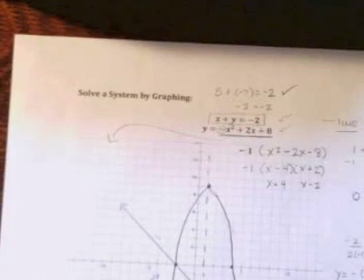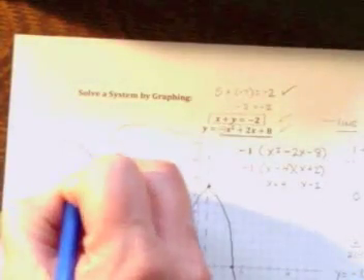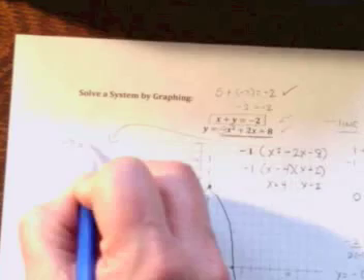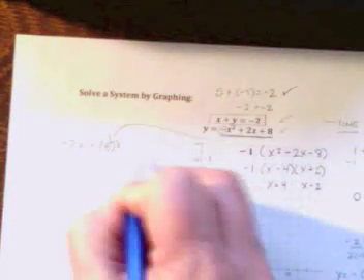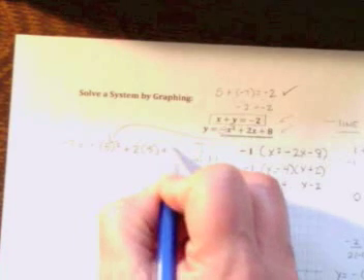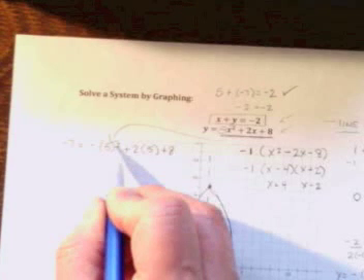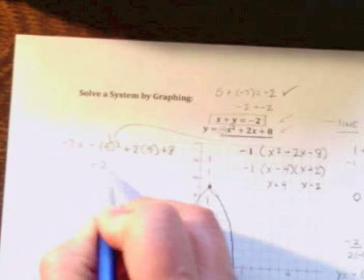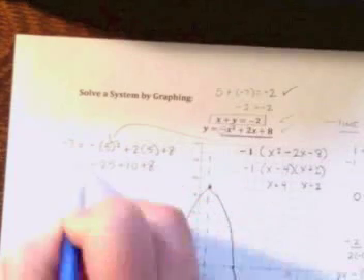So I'm going to plug in this point, (5, -7). I'm going to plug in -7 for y, and I'm going to plug in 5 for x. And let's see, here I get -25, but it's negative, plus 10, plus 8.